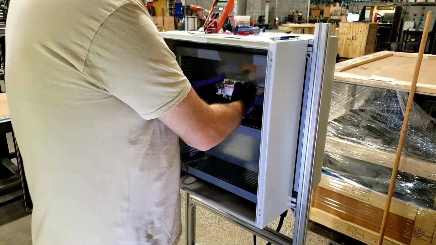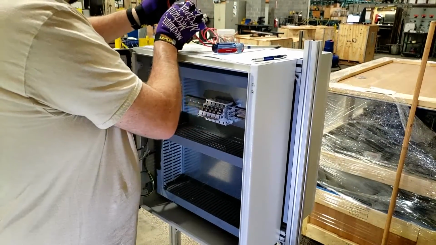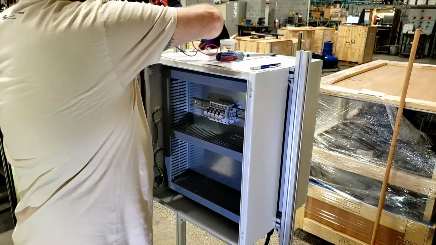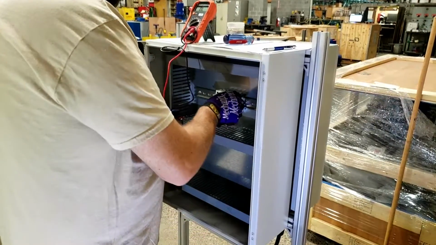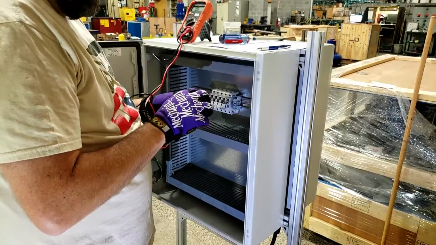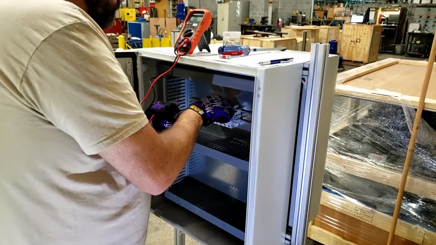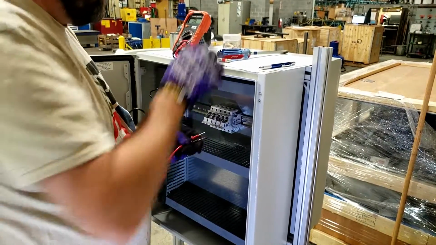You will then remove each fuse. Using the multimeter, check each fuse for continuity by powering on the multimeter and turning it to the continuity setting. The voltmeter will give you an audible sound if the fuse is good. If there is no audible sound, the fuse is not good.